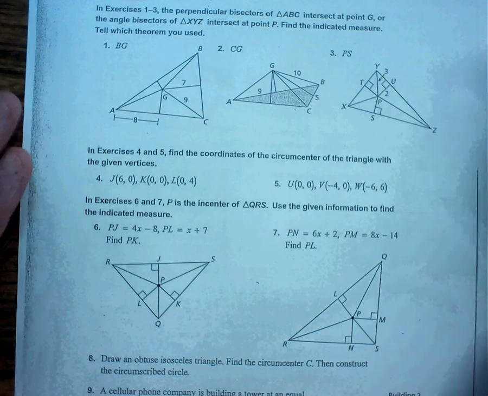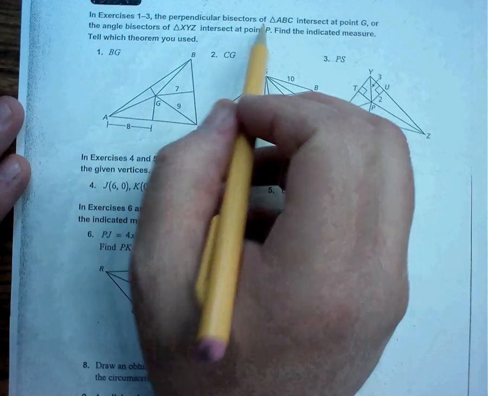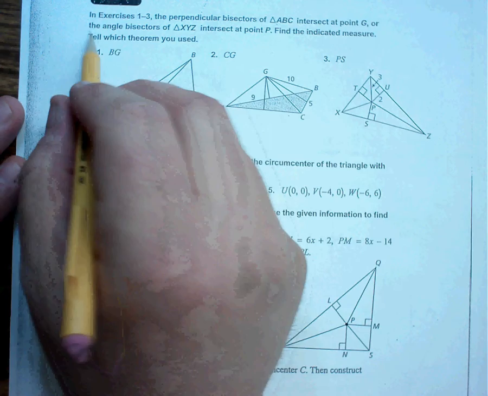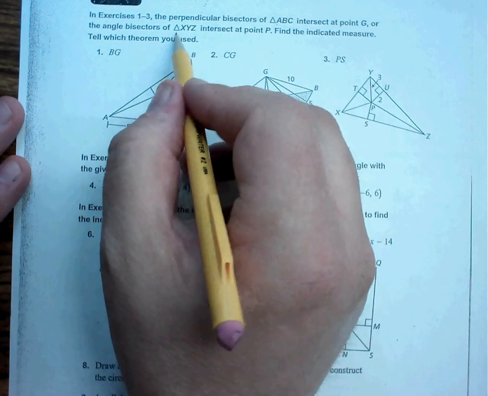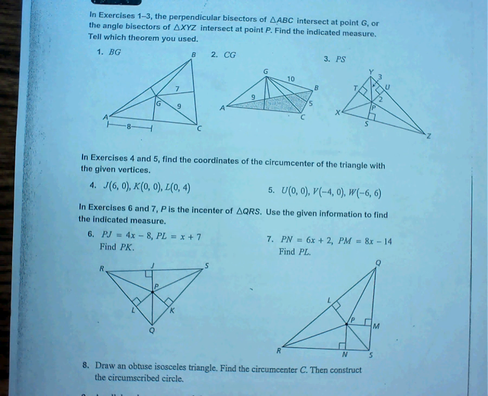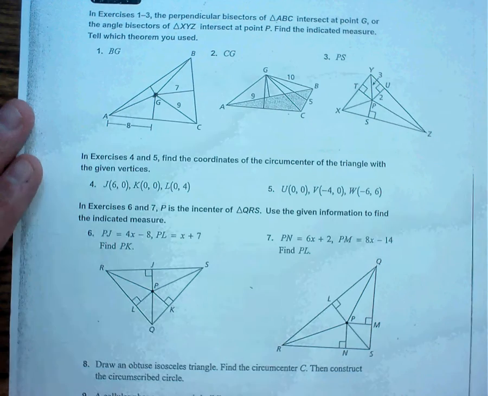For exercises 1 through 3, the perpendicular bisectors of ABC intersect at the point G, or the angle bisectors of the triangle XYZ intersect at point P. Find the indicated measure. Okay, so what they're saying is these are centers, and we have to understand what the centers mean. So G, like this one here, what kind of center is this?